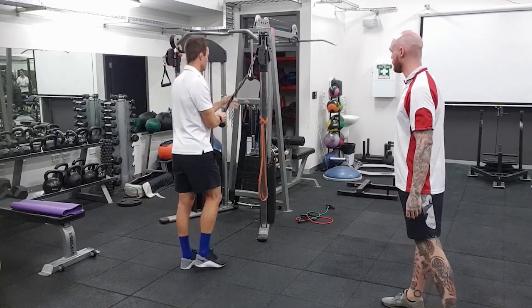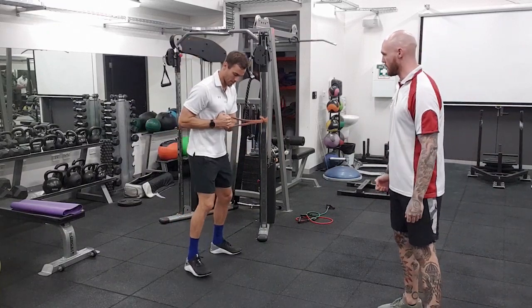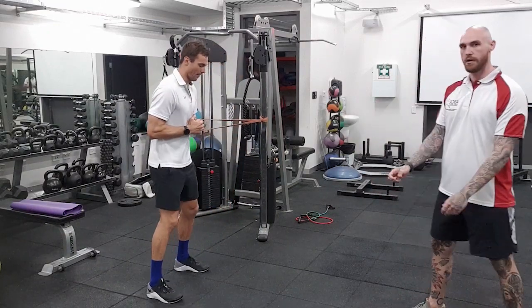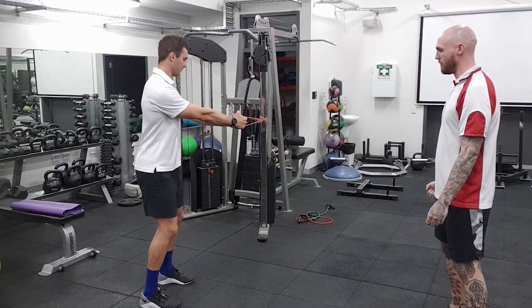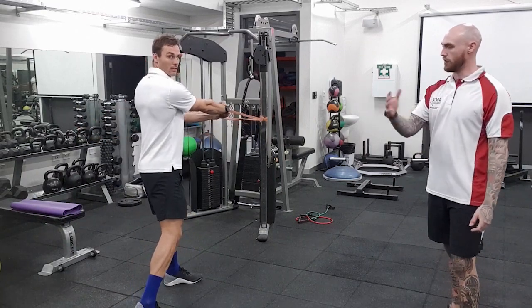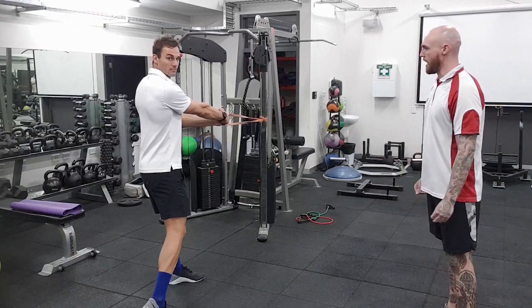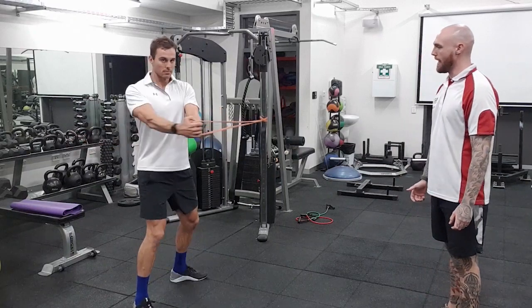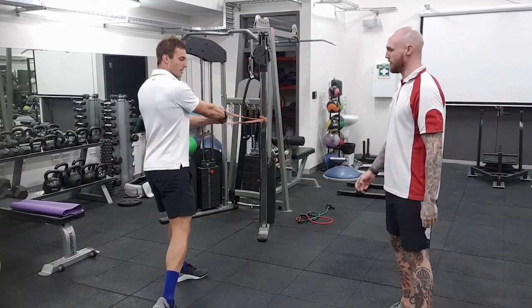Nice. And then the pallof. Same thing, we're going to come out so there's some tension. Then he gets into his straight arm position. And then from there he's going to rotate hard and pivot. Also need to make sure that Dave's looking in the right positions, not looking at the band, but looking towards the area he's going to rotate to. And that's going to help with better alignment and lessen rotation at the spine.